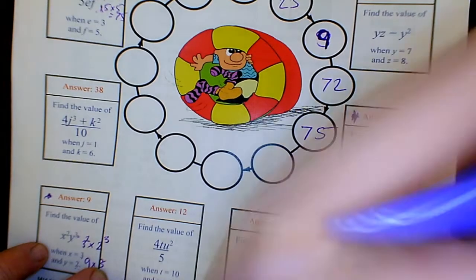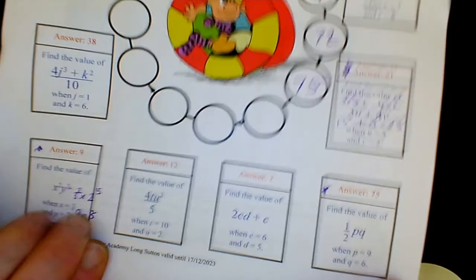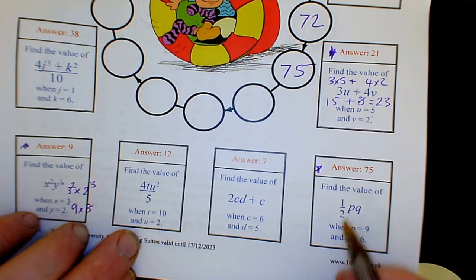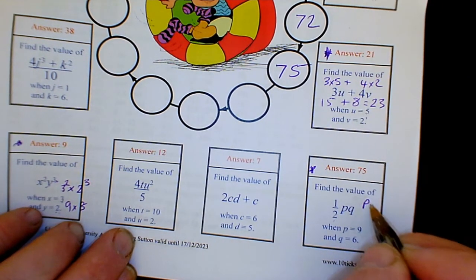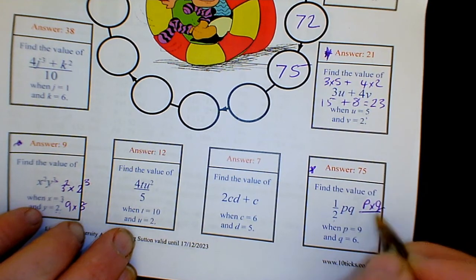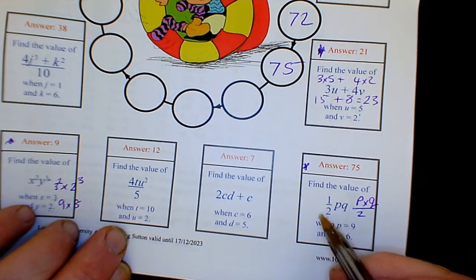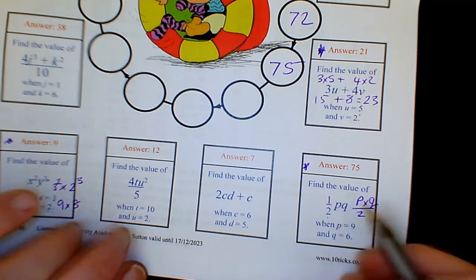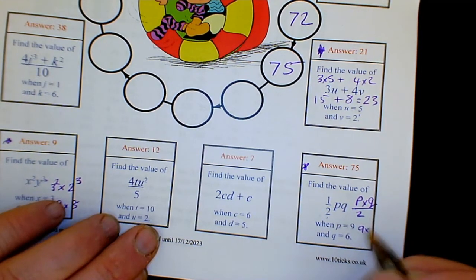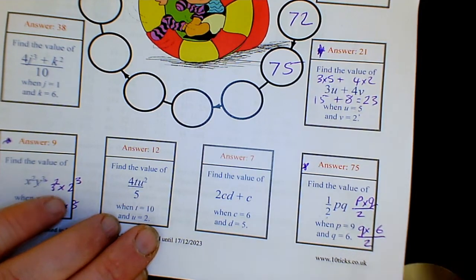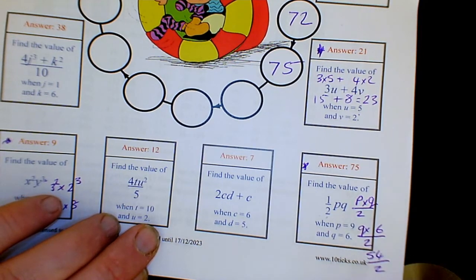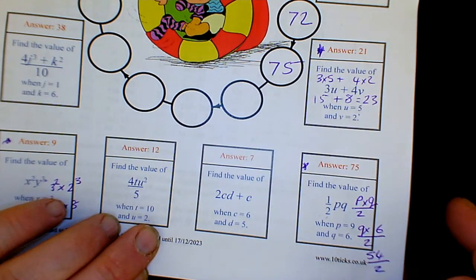Okay, let's look at question 75. 1/2 of P times Q. So P times Q divided by 2 is another way of saying 1/2 times P times Q. So P is 9 times 6 divided by 2. 9 times 6 is going to give me 54, and 54 divided by 2 gives me 27.